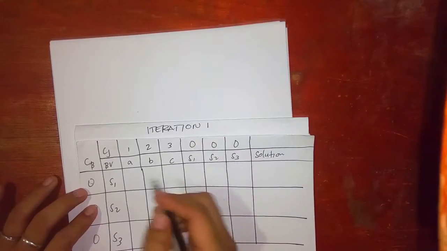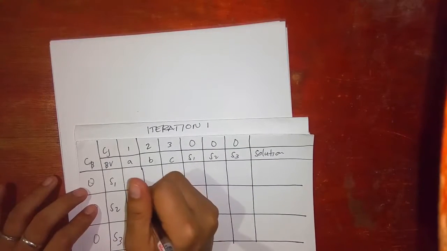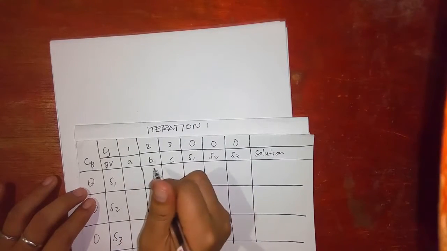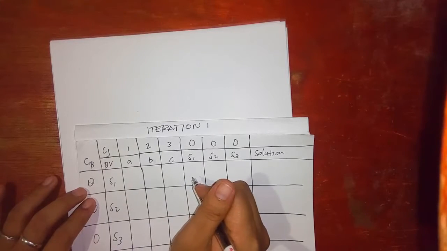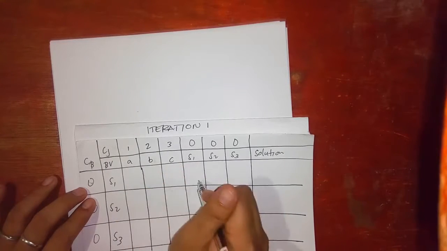Our objective function Cj is 1a plus 2b plus 3c, and then we add the slack variables. We have 3 slack variables, and then we will put the constraints here. We have 3 constraints.